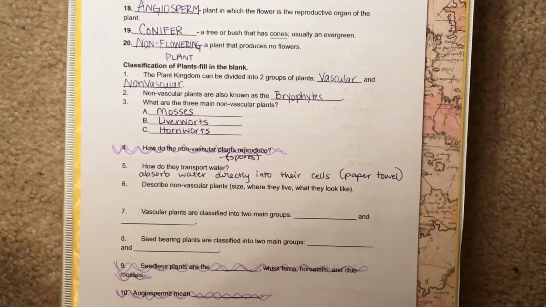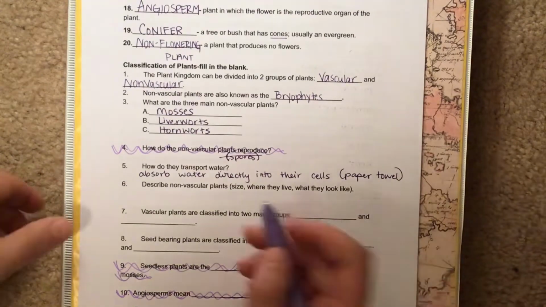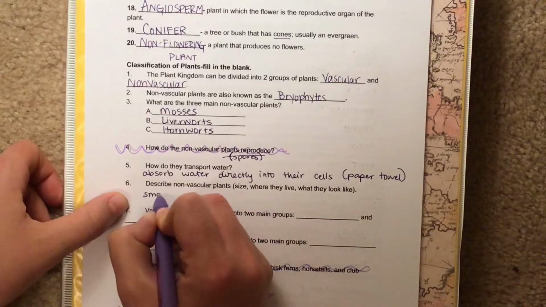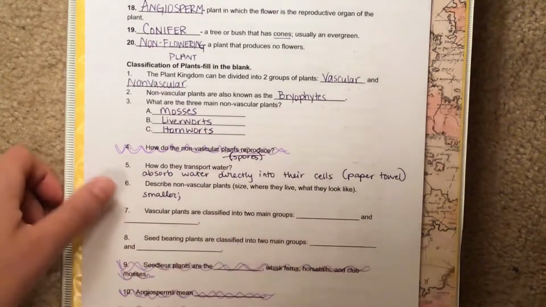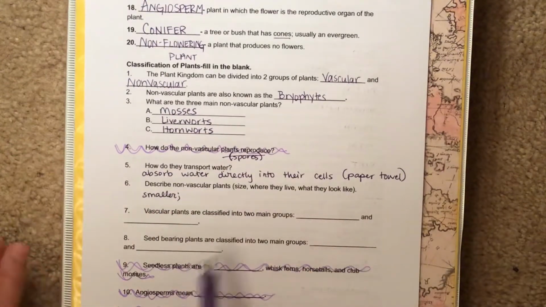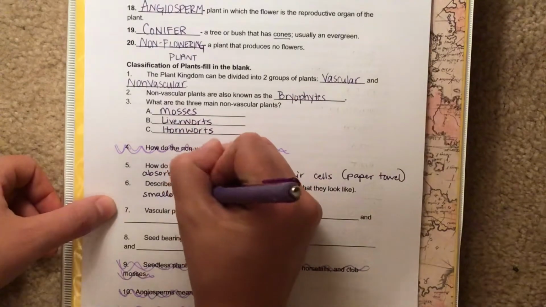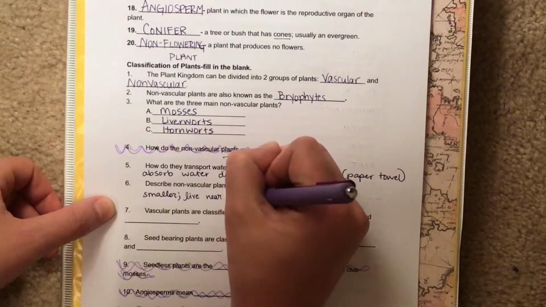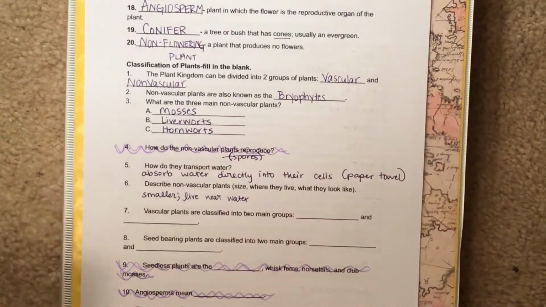Number 6, describe non-vascular plants, their size, where they live, and what they look like. So first I'm going to describe their size. They're usually smaller. They grow kind of closer to the ground. Where do they grow? They always have to live near water because we know they don't have those veins to transport the water. Therefore, every part of the plant has to be touching water in order for it to survive.